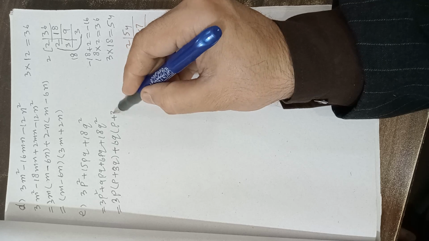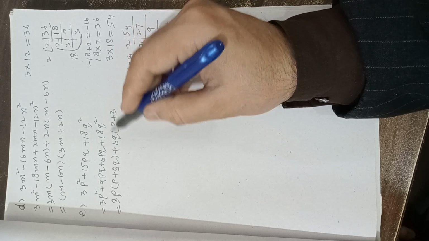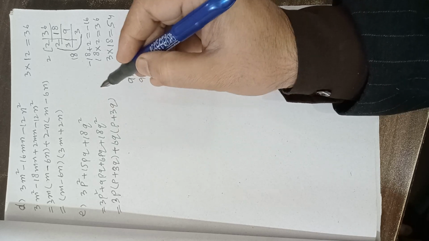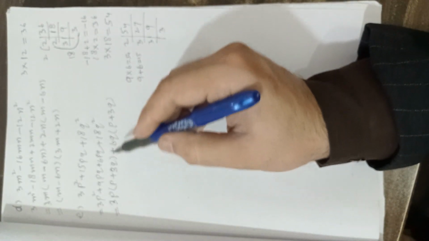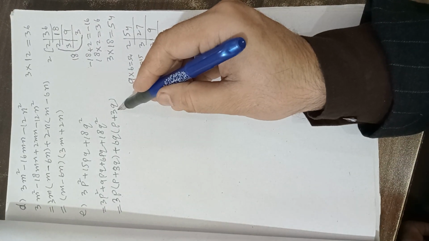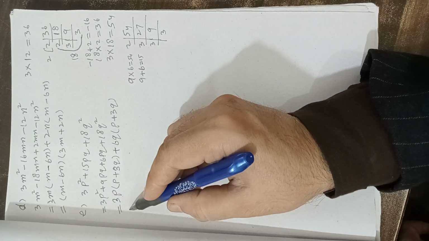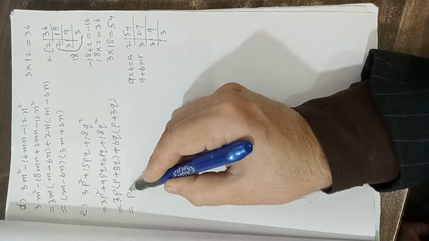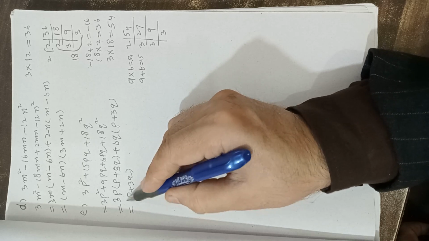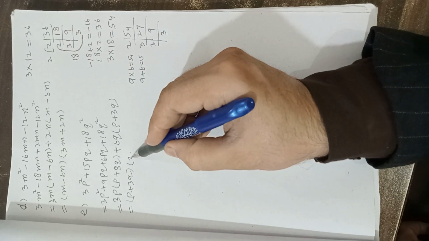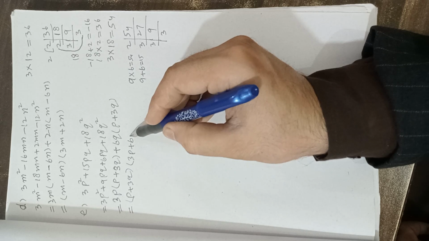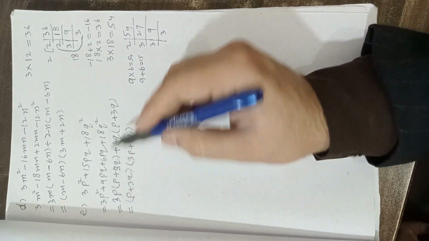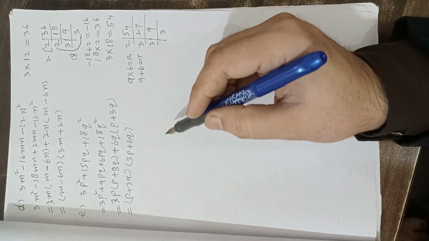6 3s are 18, 3 here, and q, 1 q is outside the bracket and 1 q is here. Again see p plus 3q and p plus 3q, these are the same terms, and our factorization is also right due to these same terms. We can take these same terms as common, and 3p plus 6q inside the bracket.